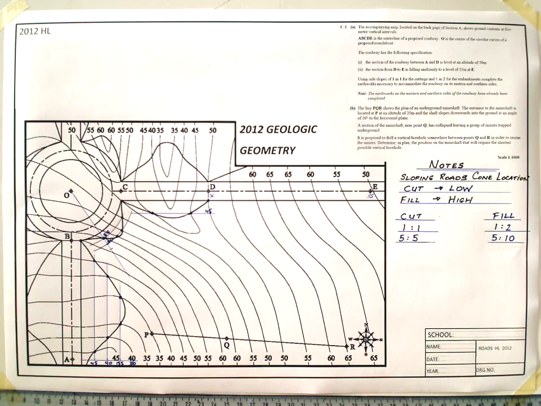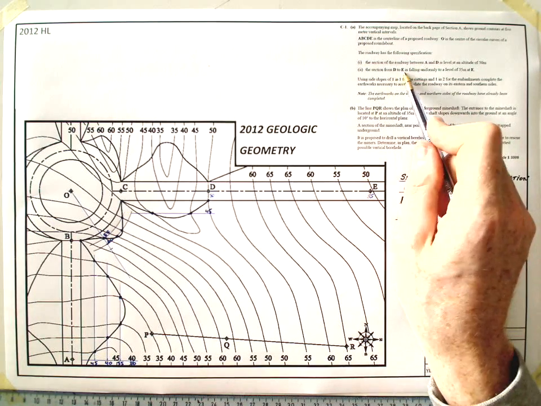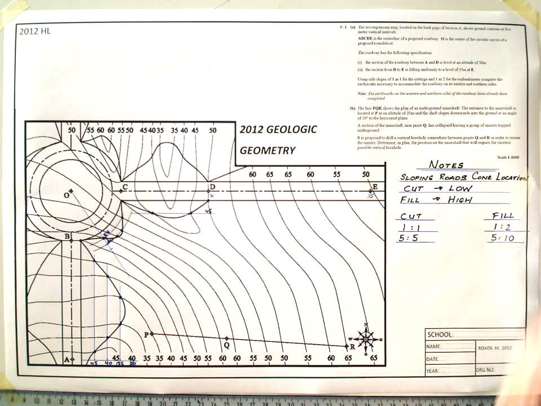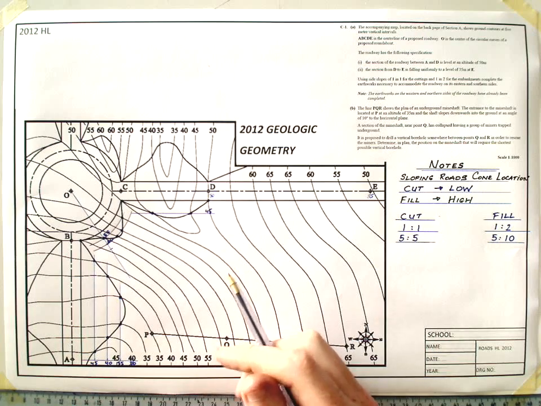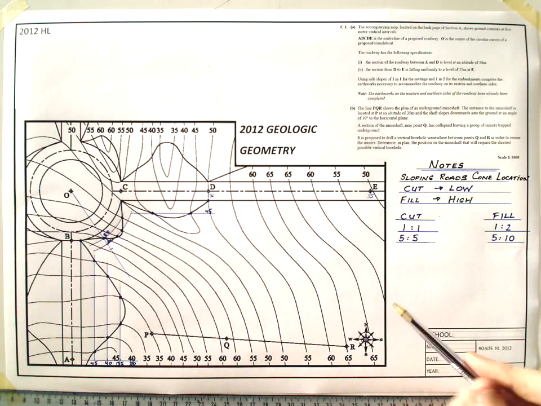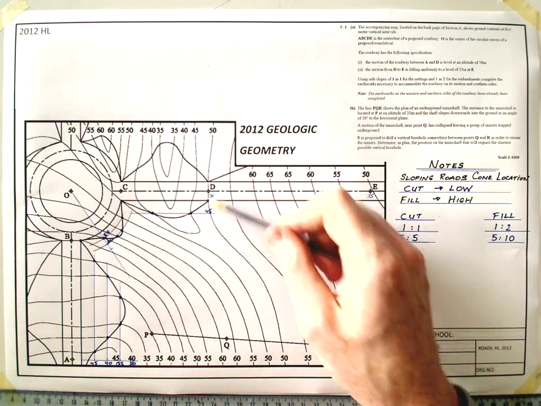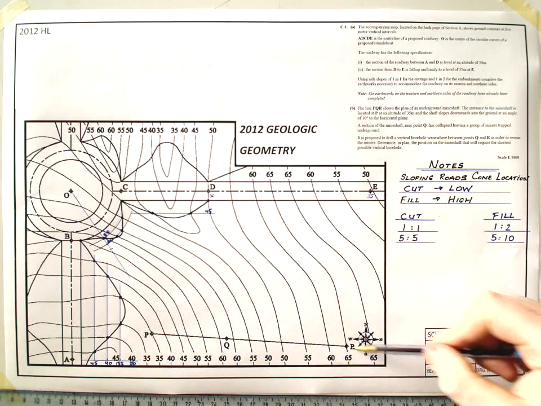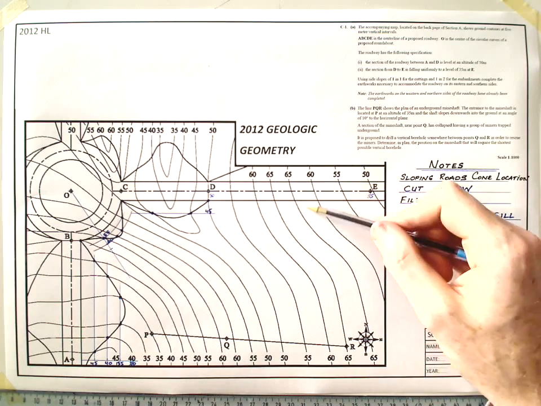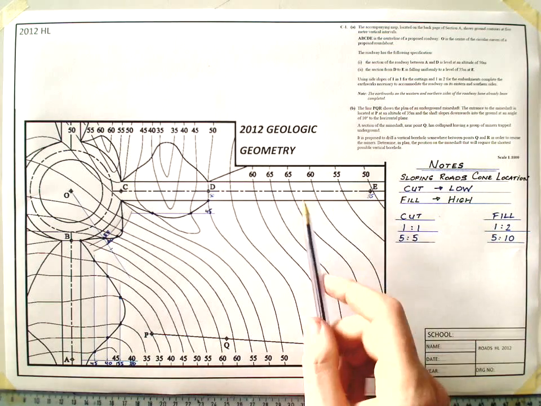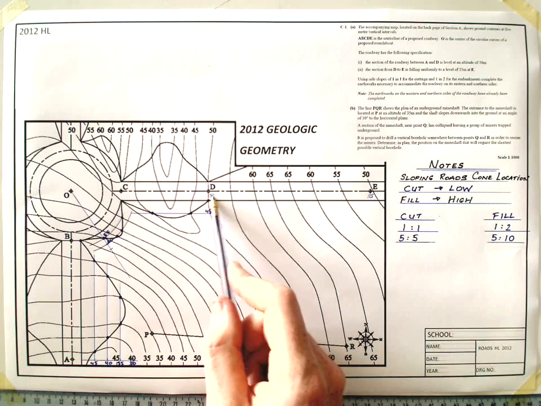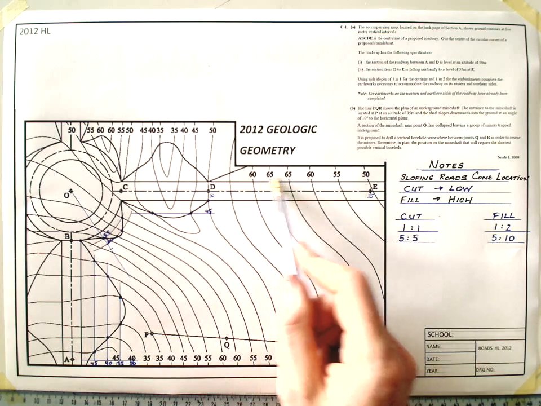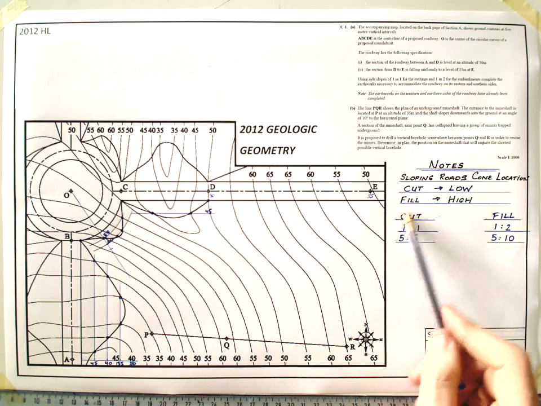So the next step then, if I read the question, the section from D to E is falling uniformly to a level of 35 meters at E. So it's falling gradually. And the next thing I can look at here as well is I have a 50 mil contour here, then I have 55, I have 60, I have 65, 65, 55. So the road is actually falling this way, but the groundwork all around the road is actually higher than the road, so we're going to have to use cut.